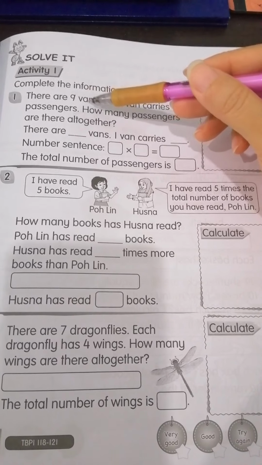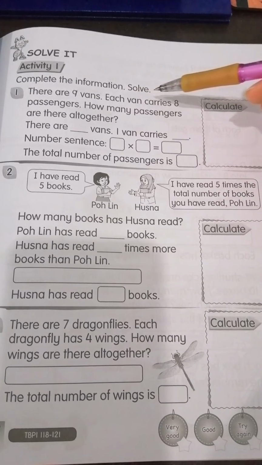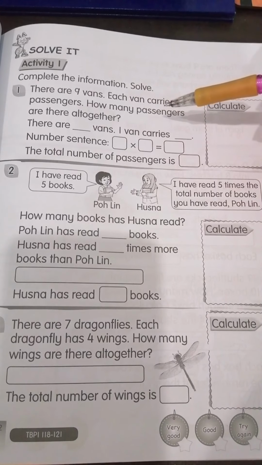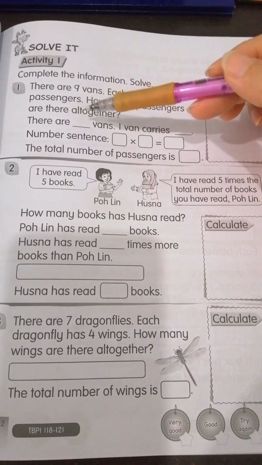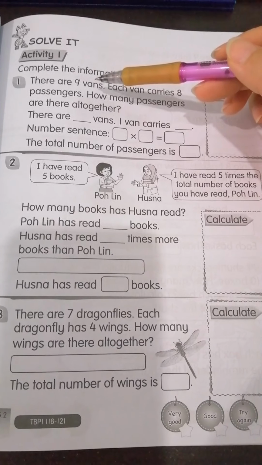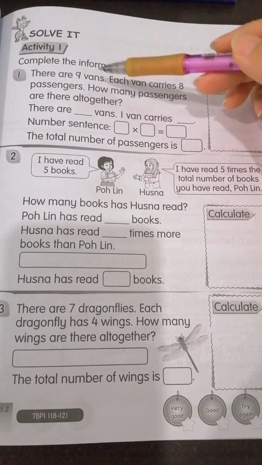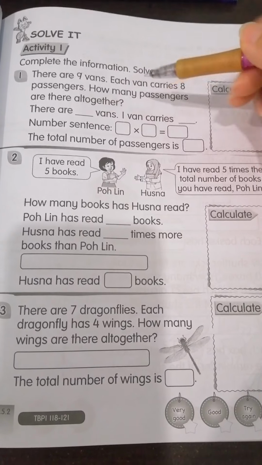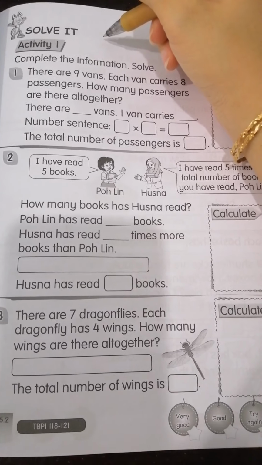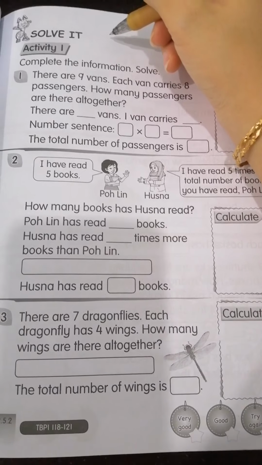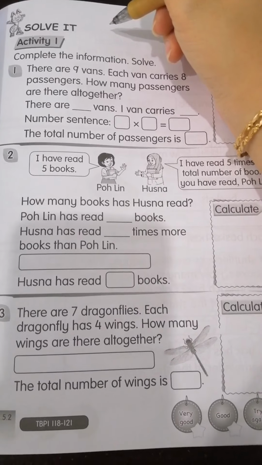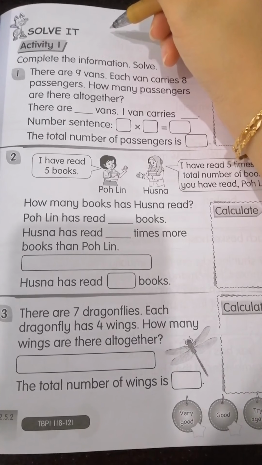There are 9 vans. Each van carries 8 passengers. How many passengers are there altogether? There are 9 vans. Ada 9 buah van. So you assume that these 9 vans are groups. Maybe you can draw nine circles which represents the vans. This is just for you to understand. Actually, you don't need to draw. Just for you to understand how we are going to solve it.